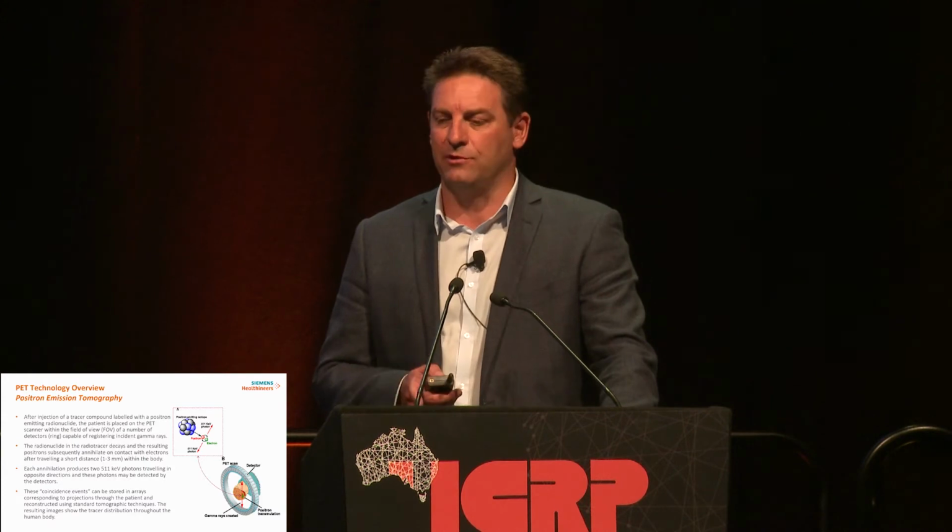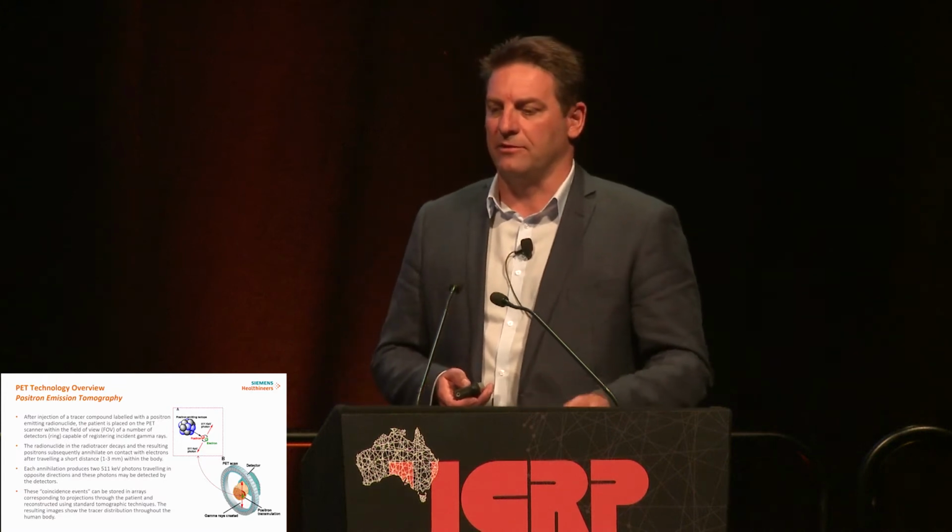That patient is then put onto a bed into a detector ring within the field of view, and we're able to capture those incident photons. Through the decay, as the positrons are released, they annihilate with an electron, and two 511 keV photons are given off at 180 degrees to each other. And from that, we're able to build up an image. So areas of increased activity are essentially able to be demonstrated on the scans.